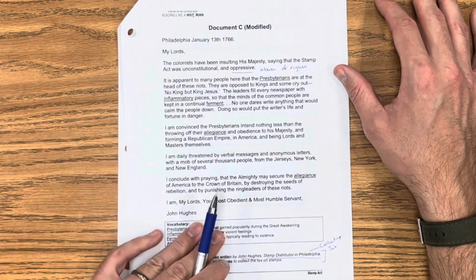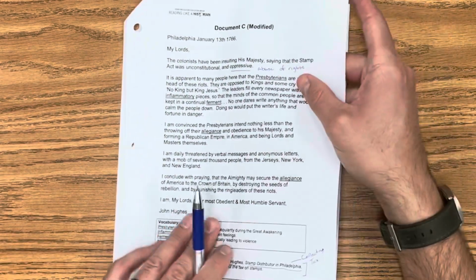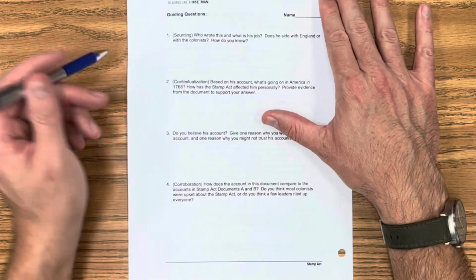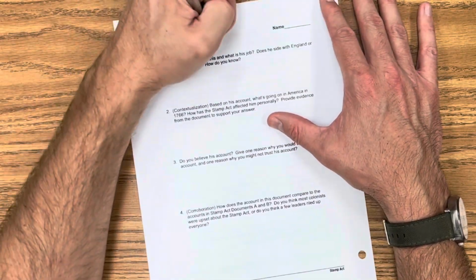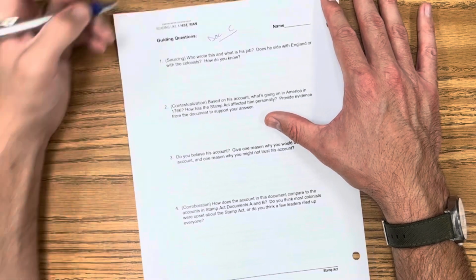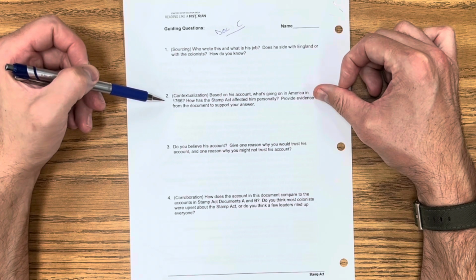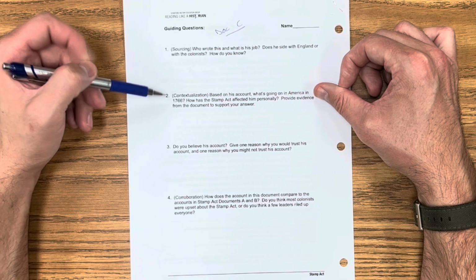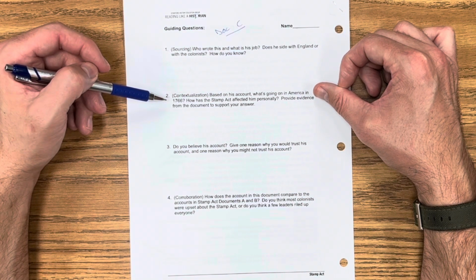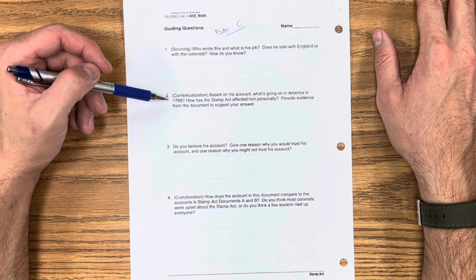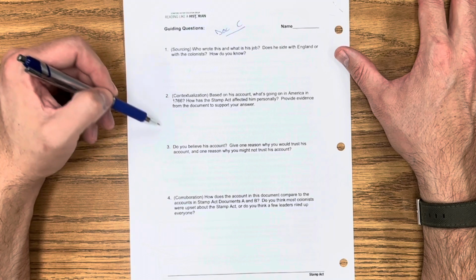So having read through document C, getting a first-hand account and description of what's actually happening, the first two are kind of opinion pieces here. We're going to focus on document C when we answer these questions. So our sourcing information for document C, contextualization based on his account, what's going on in America in 1766, how has the Stamp Act affected him personally? Make sure you're providing evidence.